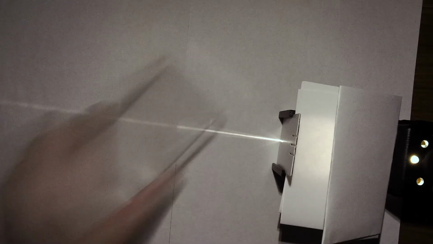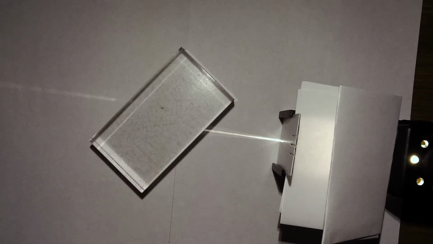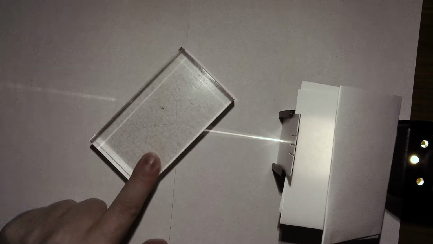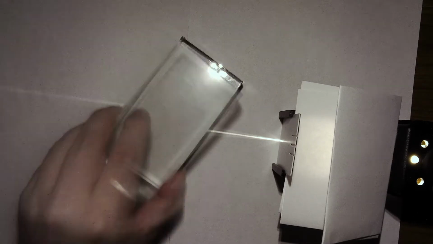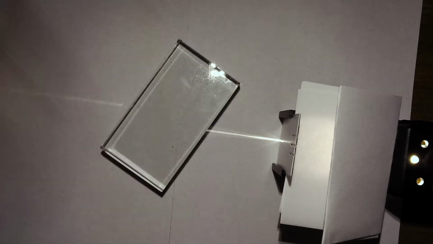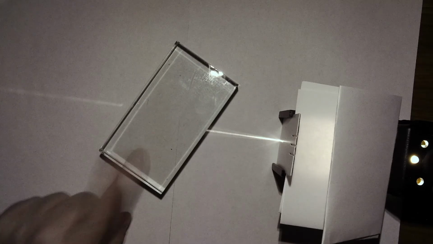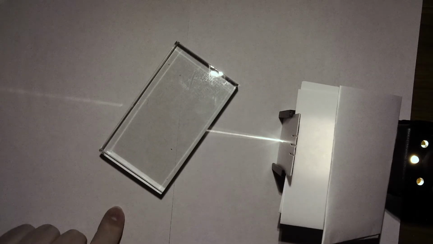So what we're going to look at is how light behaves when it goes through two different materials. I've got a material here. This one's Perspex. And I've got another identical block, almost the same size, that is glass. So you should be able to hear the difference between the two there.